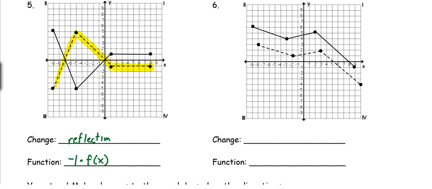Number 6, my original function. I notice that it's moved 2 different movements this time. So first I'm going to pick 2 dots. I notice it went left 1 and up 1, 2, 3. So my changes are left 1 and up 3. So I would have f of x plus 1, and then outside the parentheses I would have plus 3 for the moving up.